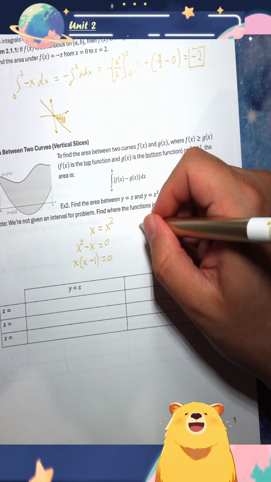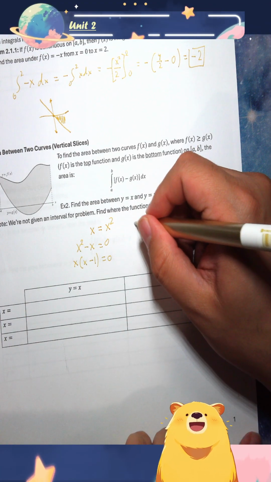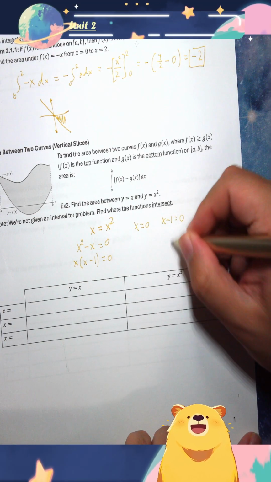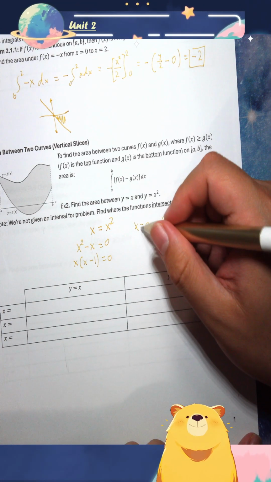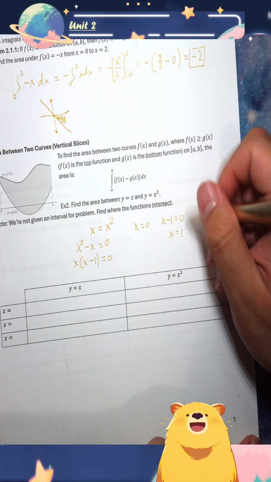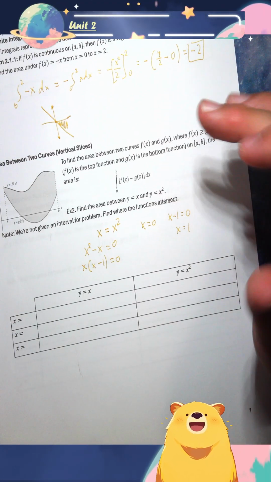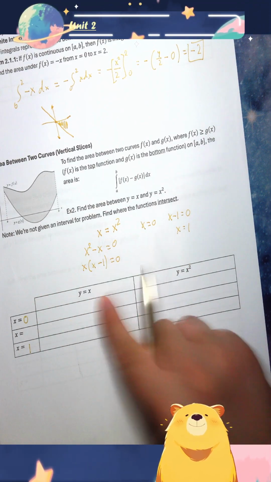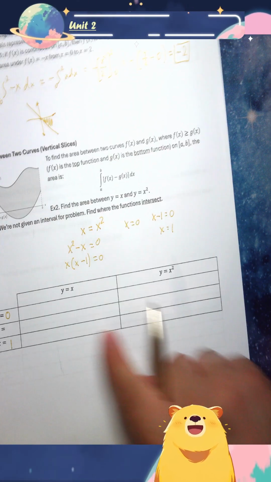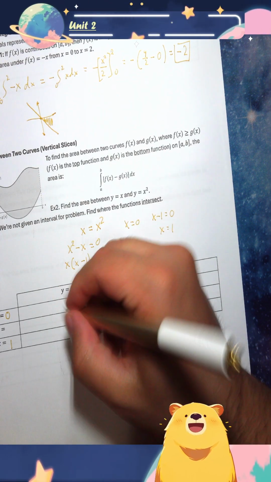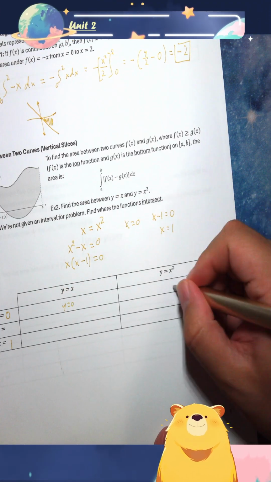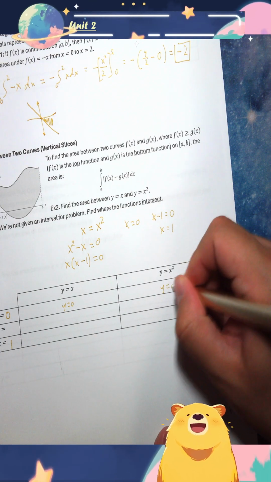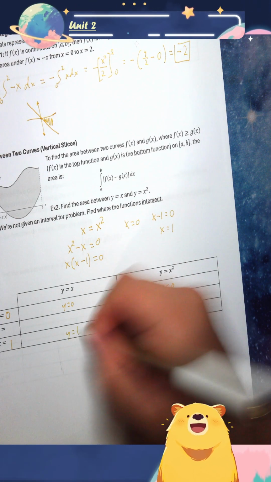Then I can split these up using the zero product property. We get x is equal to 0, and x minus 1 is equal to 0, which means that x is equal to 1. So it's both the case when x is 0 and x is 1 that they'll have that intersection. We know that at 0 and 1, these functions should have the same value. Let's double check that. When x is 0, y is 0. When x is 0, x squared is 0, y is 0. And similar things for 1.